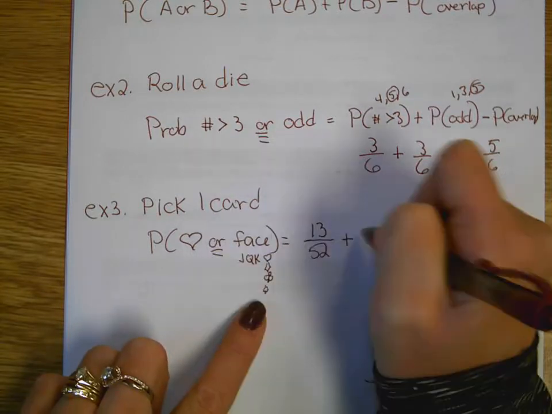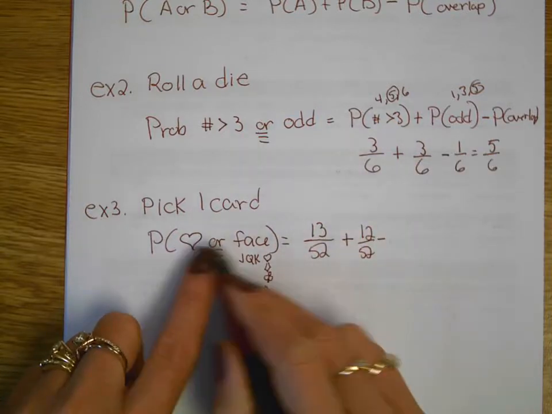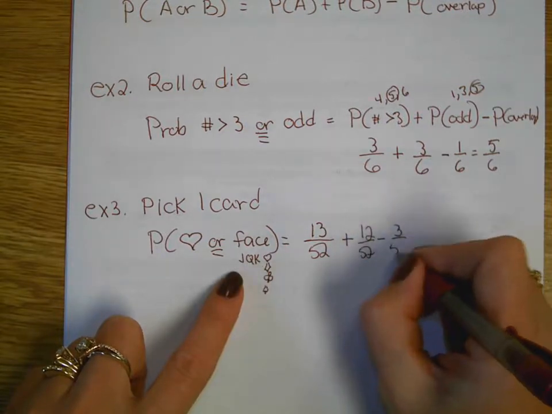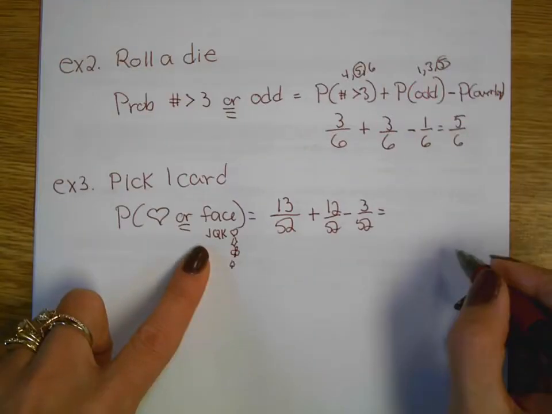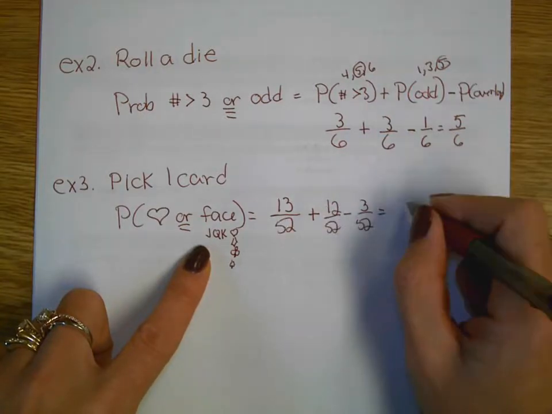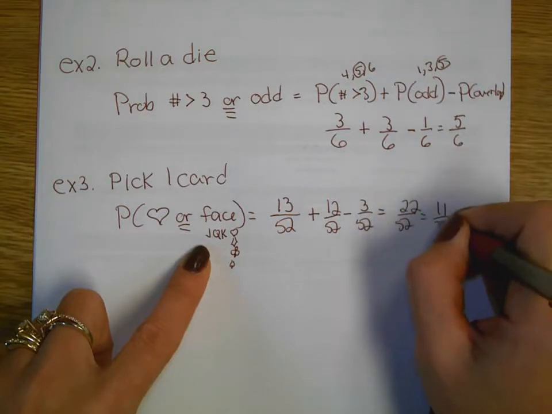So that's 12. And then the ones that got counted here and here are the Jack, Queen, and King. So there's 3 cards that I double counted. So that will be, let's see, 25 minus 3, 22 out of 52, 11 out of 26.